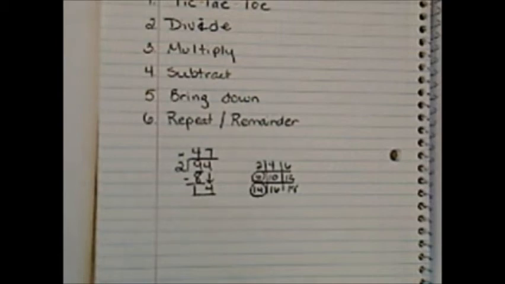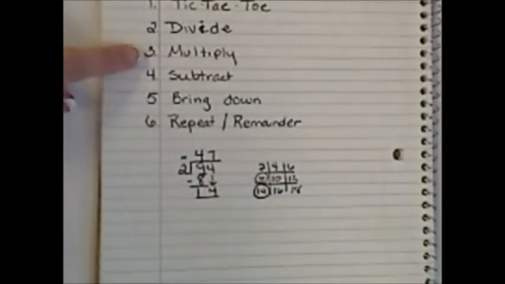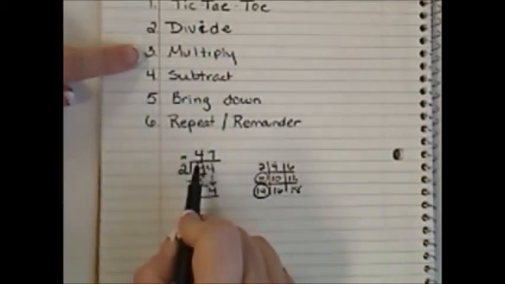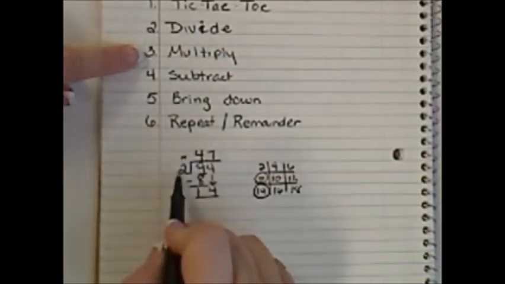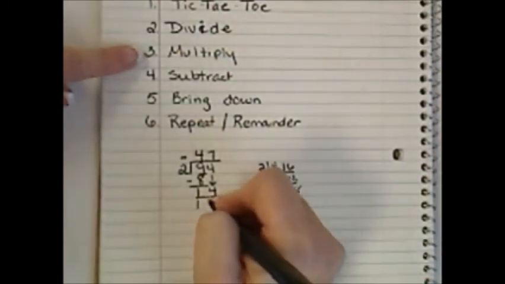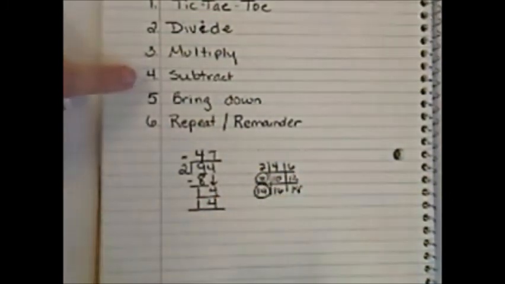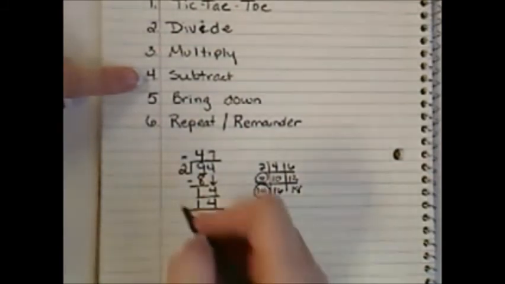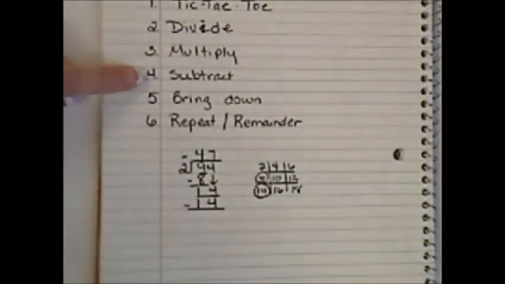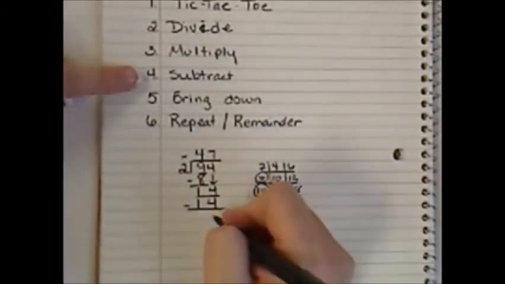All right, so I did my divide. Now I'm ready to multiply. And what am I going to multiply? Tiffany? Yeah, I'm going to take that 7. Do I care about that 4 right now? No. And I'm going to say 7 times 2 equals 14. Then what am I going to do? Subtract. Jasmine, put your paper on your desk, please, and sit up. And I'm going to say 14 minus 14 equals 0.